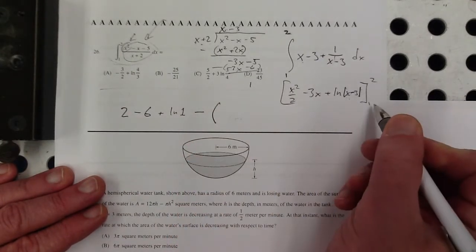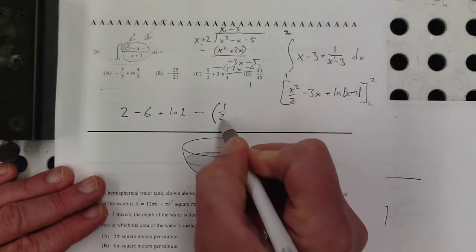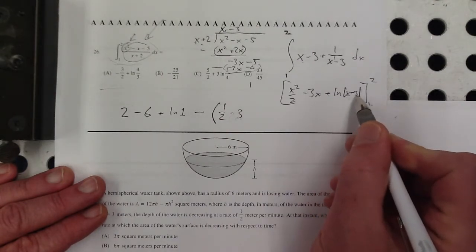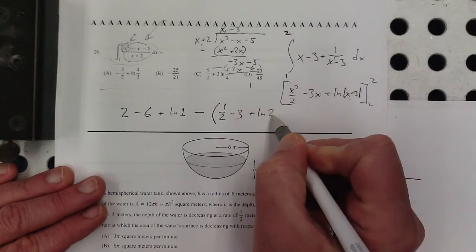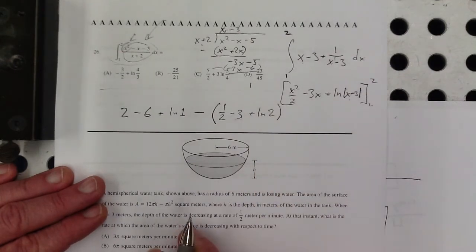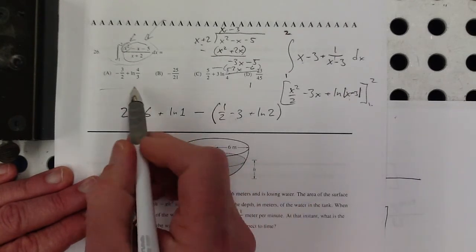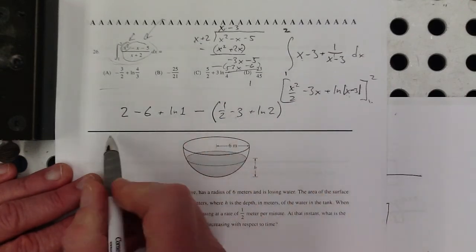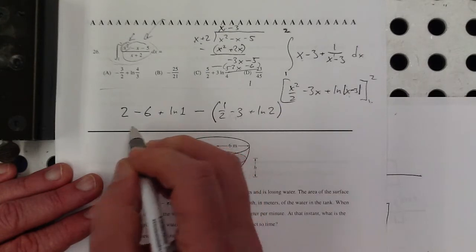Minus, what do I get when I plug 1 into all this stuff? 1 minus 3 is negative 2, so that's natural log 2. Oh, I'm not liking the look of this. It's not looking like any of those answers. Let's see where this goes.